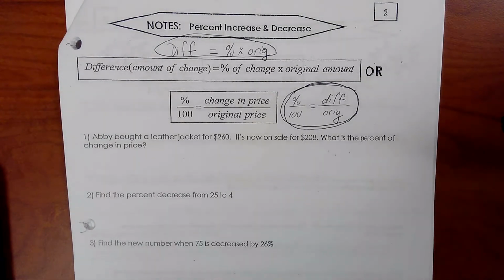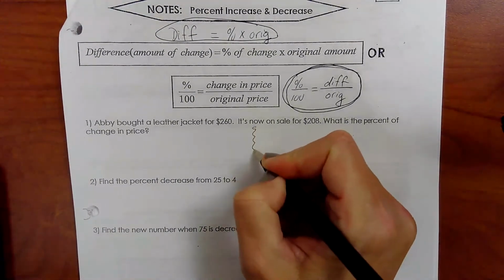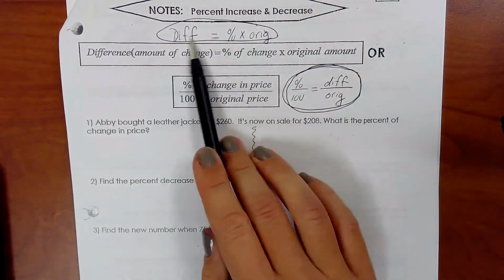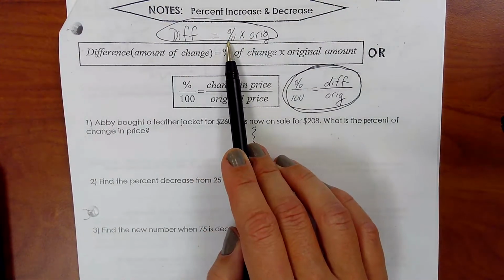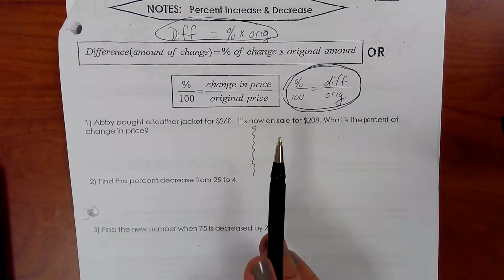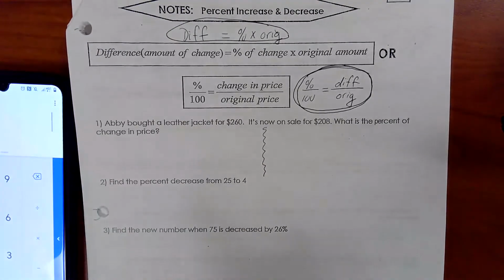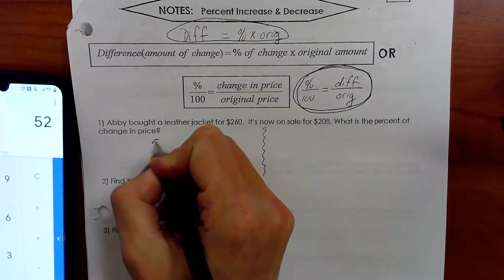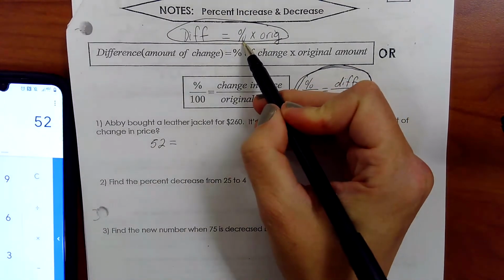Number 1. Abby bought a leather jacket for $260. It's now on sale for $208. What is the percent of change in price? All right, I will show you both ways and just to see which one you like better. If I use the formula way here, this is kind of like the translate way. You need to find the difference between these prices. So the difference means I'm going to subtract them. So what's 260 minus the 208? 52. So 52 equals percent times original.